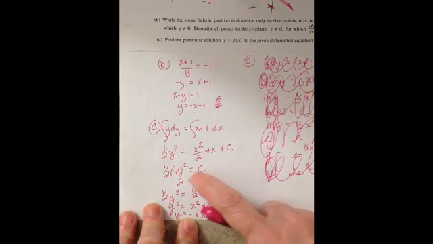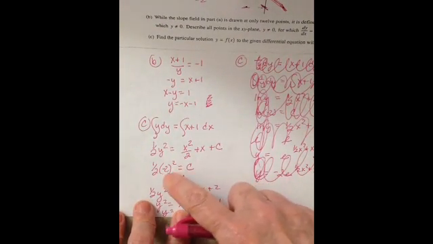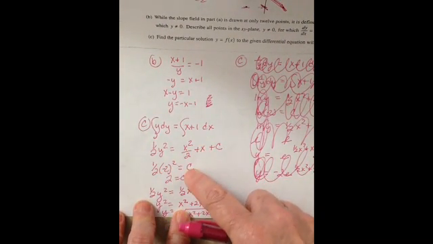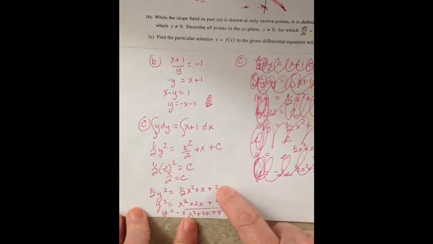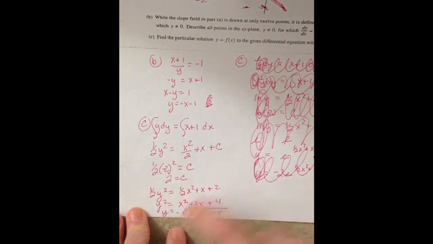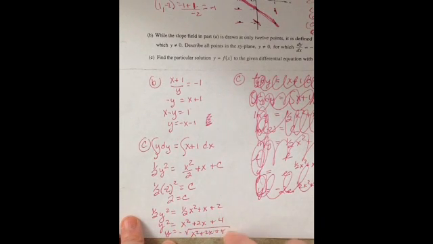I'm going to plug in my value that they gave me, which was f of 0 equals -2. So the x's go away, and 2 equals c. Go back and put that in. Solve it algebraically. And I'm going to use the negative square root when I take the square root of both sides because the point (0, -2) would be in the negative quadrant.